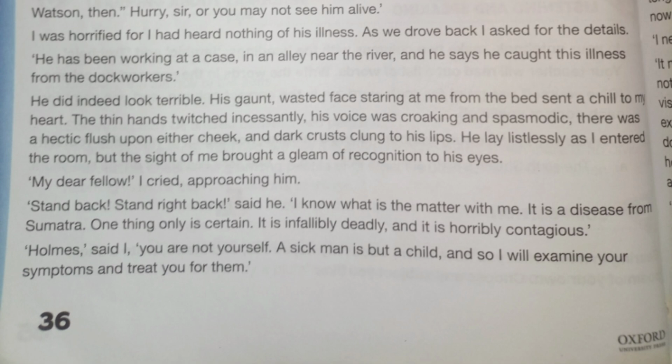Basically, when Dr. Watson entered the room, he cried, "My dear fellow," when he saw his condition. But Sherlock Holmes said, "Stand back, stand away, don't come towards me because my disease is very dangerous. Only thing which is certain, having no doubt, is that it is infallibly deadly." Infallibly basically means very, very deadly, and it is contagious as well, that it passes from one person to another, so don't dare to come closer to me.